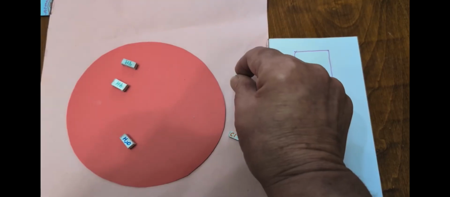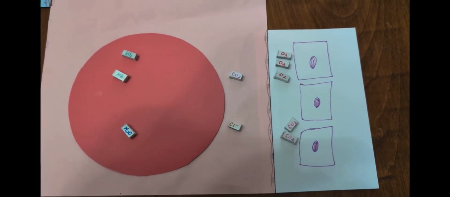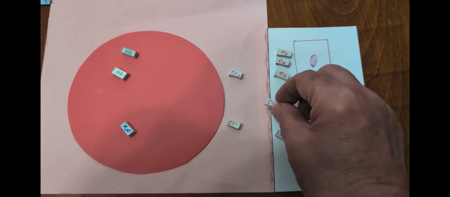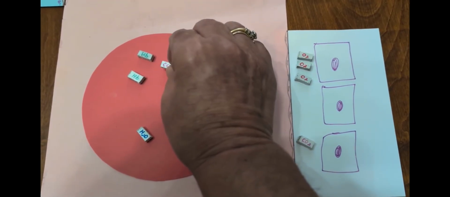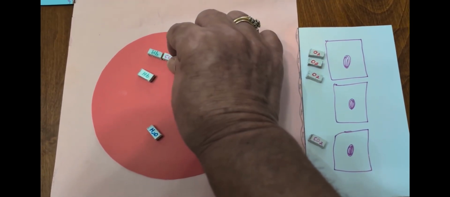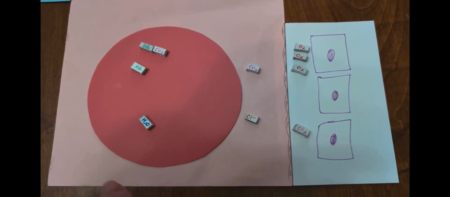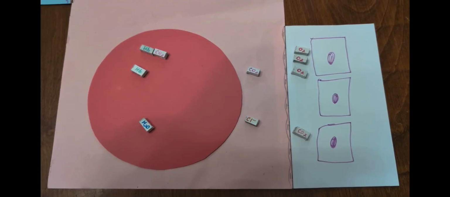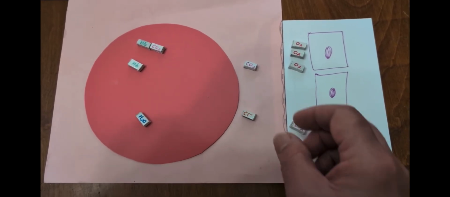So 7% of that carbon dioxide is going to stay dissolved in the plasma. 23% of it is going to come into our erythrocyte and attach to hemoglobin to form carbaminohemoglobin. But remember that most of our carbon dioxide, 70% of it, is going to go through a much more complex process.